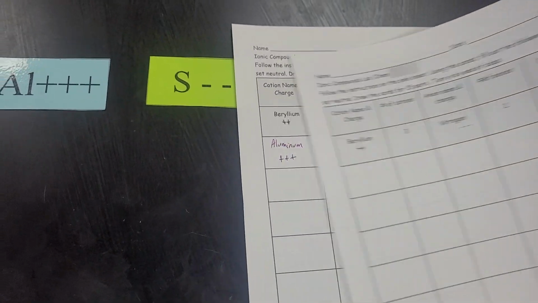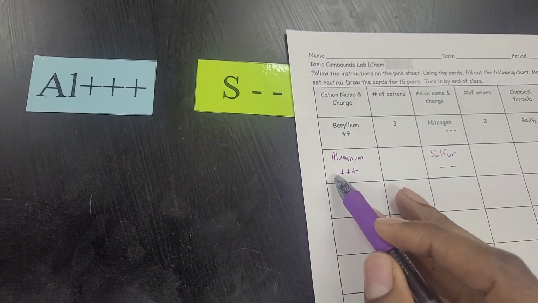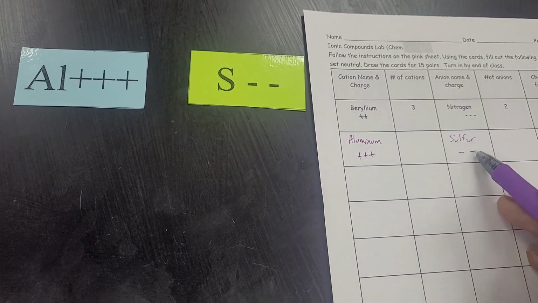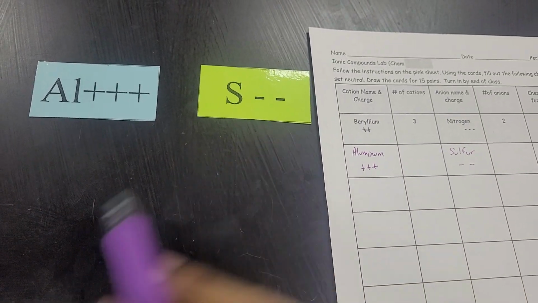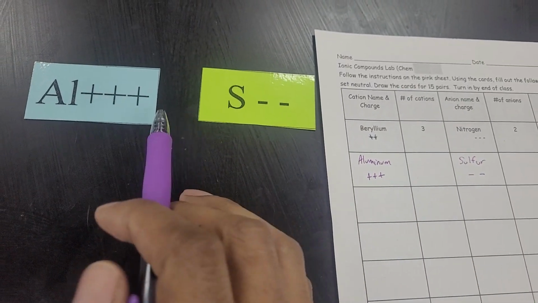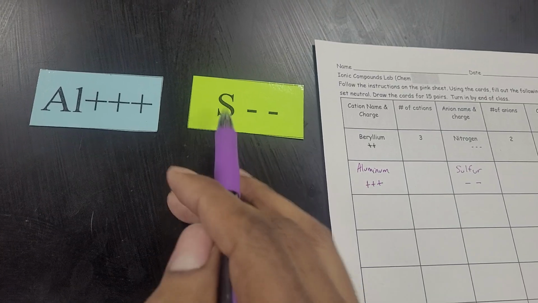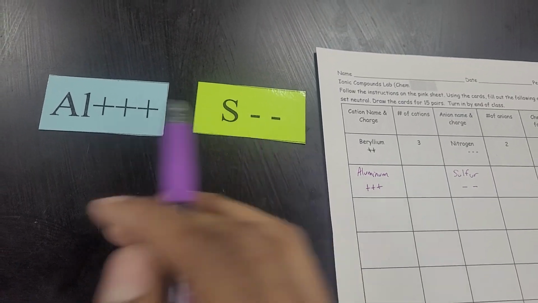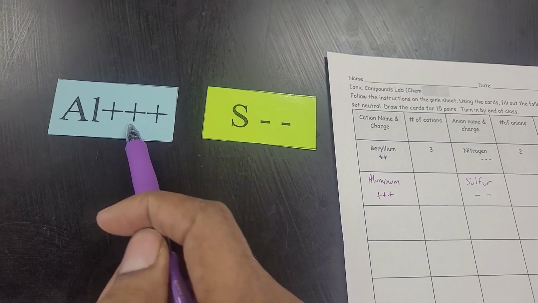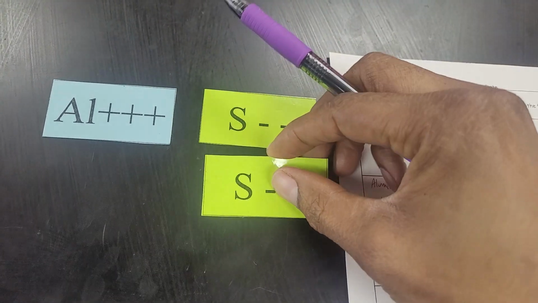On your chart here, you would write down aluminum, which has a 3+ charge. You would write down sulfur, which has a -2 charge. And you would say, okay, how many of each of these do I need in order to cancel out? So a little trick here is whatever charge you have the least of, add another one of that ion until everything is canceled out. So we only have 2 negative charges and 3 positive charges, so we need more negatives. So we have to add another sulfur.